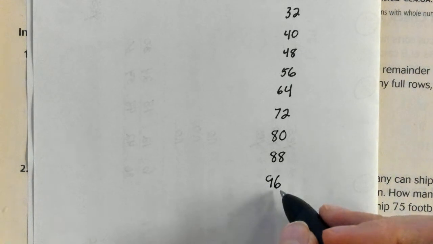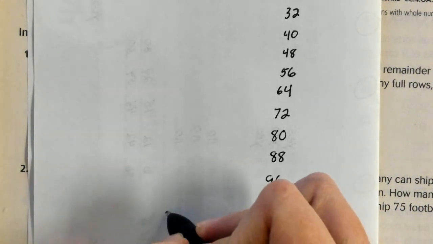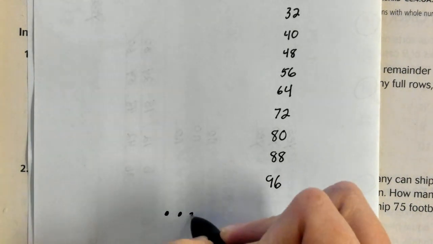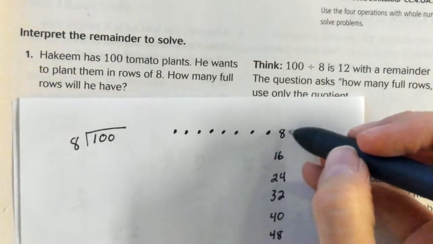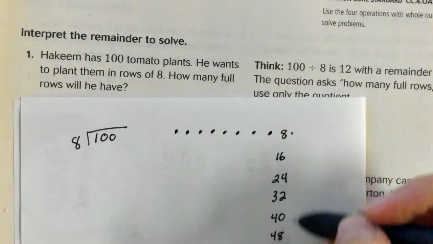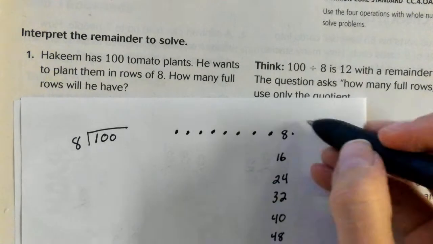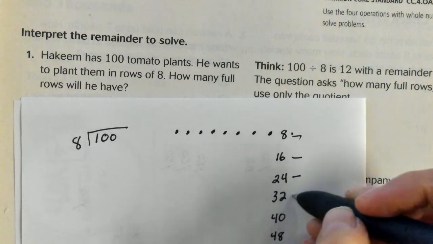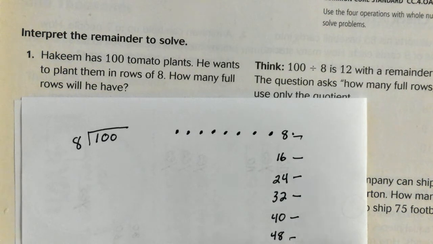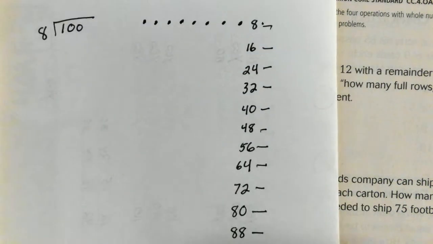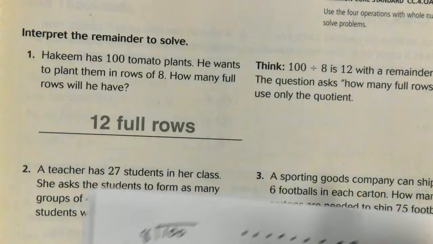Let's start at 96. So if I start at 96, I had 97, 98, 99, 100. Now, how many full rows do I have? Let's count my rows. These represent each row, right? So I have 1, 2, 3, 4, 5, 6, 7, 8, 9, 10, 11, 12 rows.